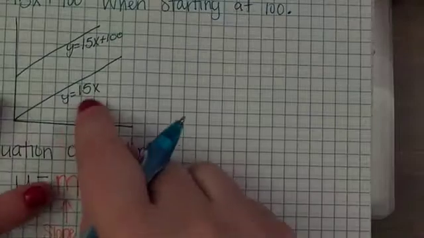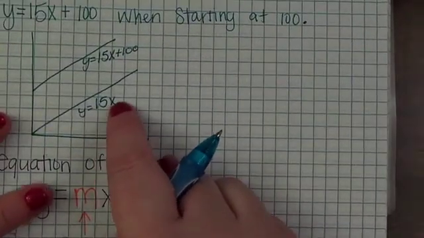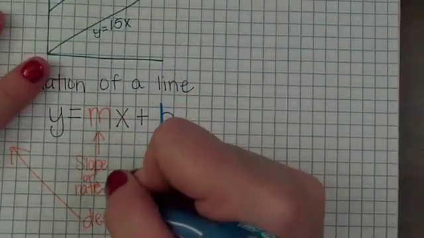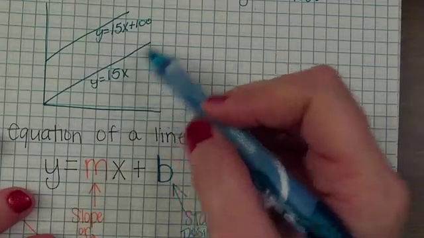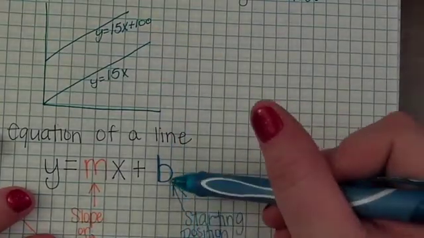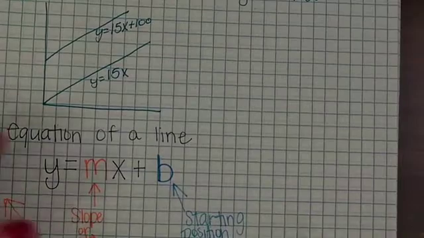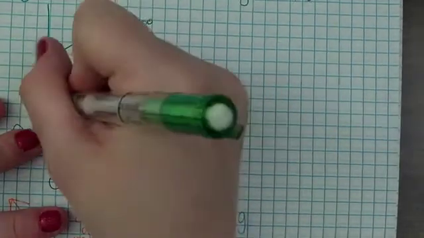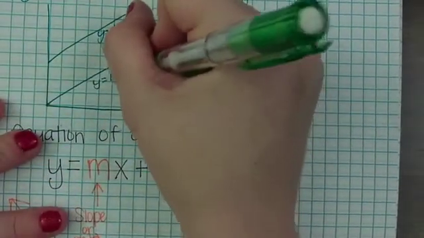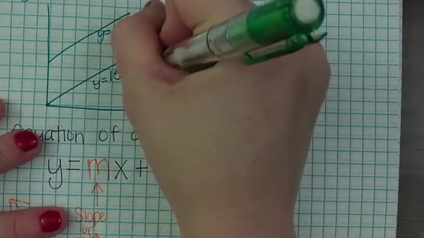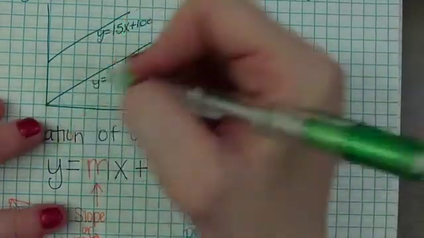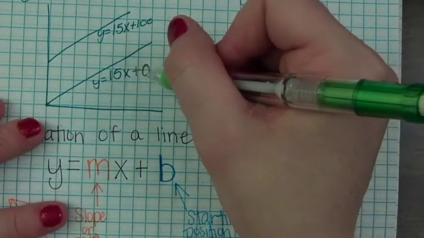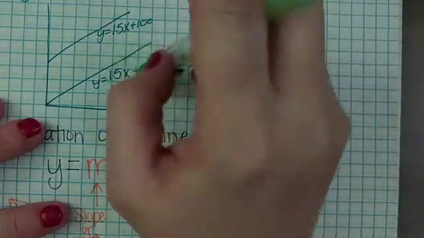So if you look back at this, we know that the number with x is the slope. So our slope, or rate of change, so you notice we said or rate, is 15. And then this one, the starting value was 100. Remember, and this is the last thing I'm going to say and then I'm done, this is 15x. It started at 0. So really, in your last math class, or even in my class so far, it was showing plus 0 as a starting value. We just didn't actually say plus 0.